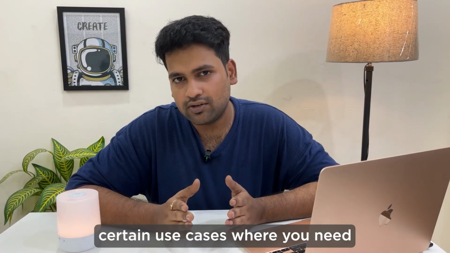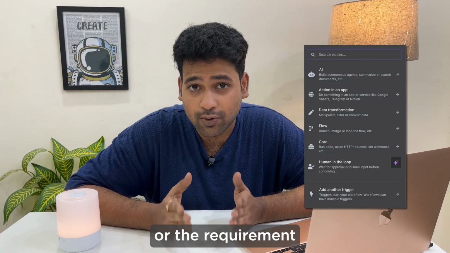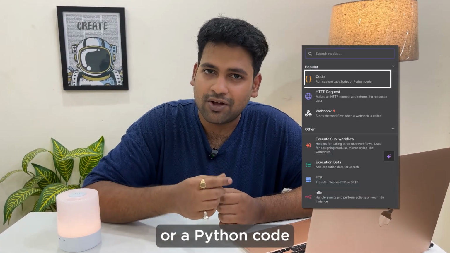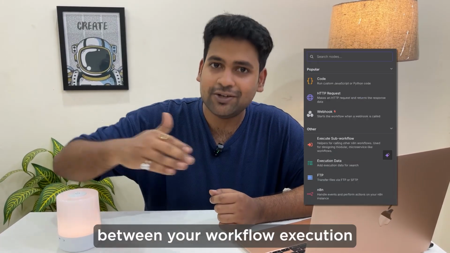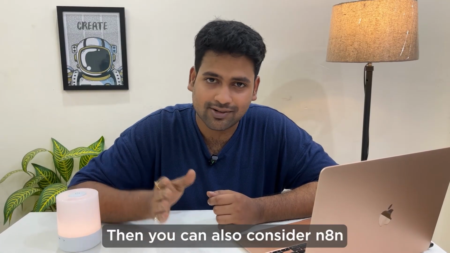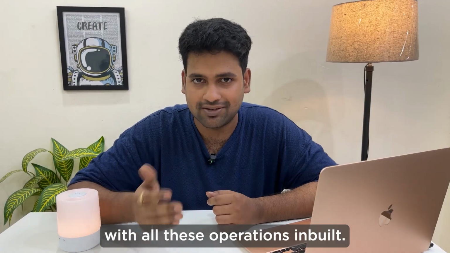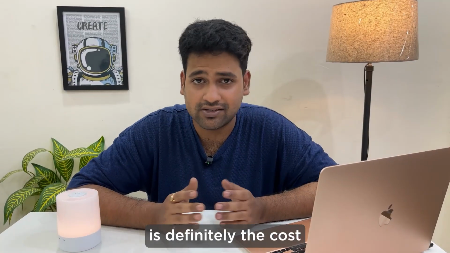Also, for certain use cases where you need human-in-the-loop approval, or the requirement to run JavaScript or Python code between your workflow execution without calling a third-party service, you can also consider n8n because it is handy with all these operations inbuilt. And the third factor is definitely the cost.